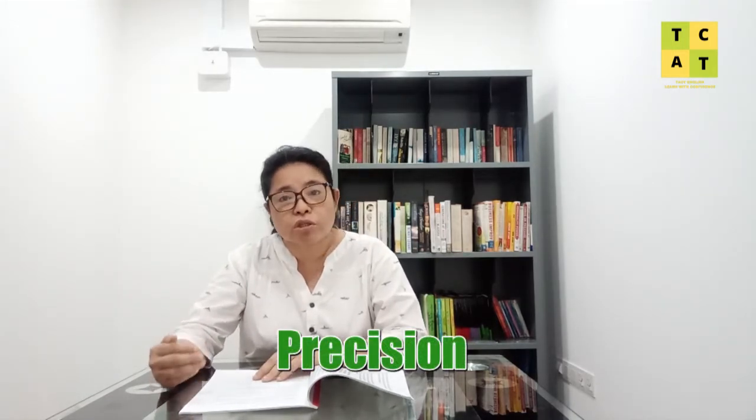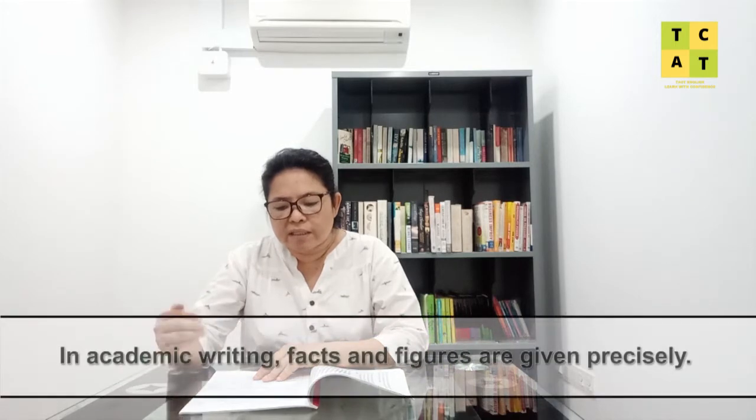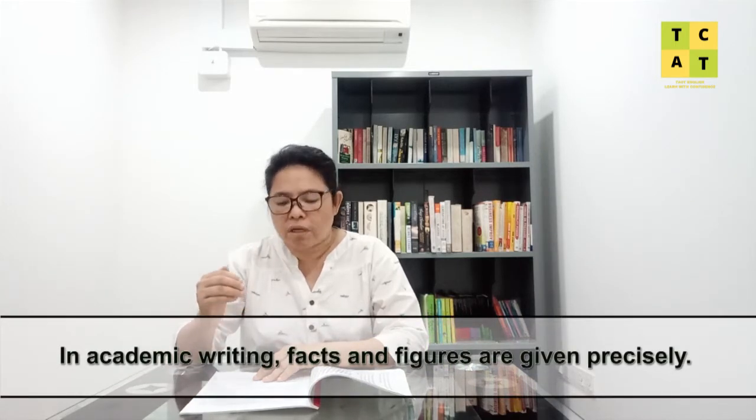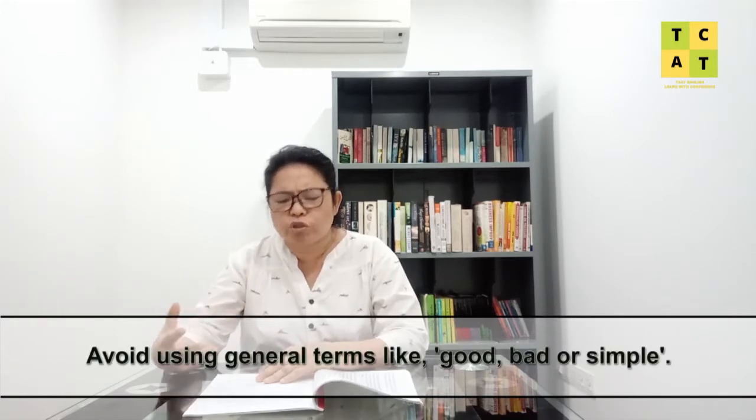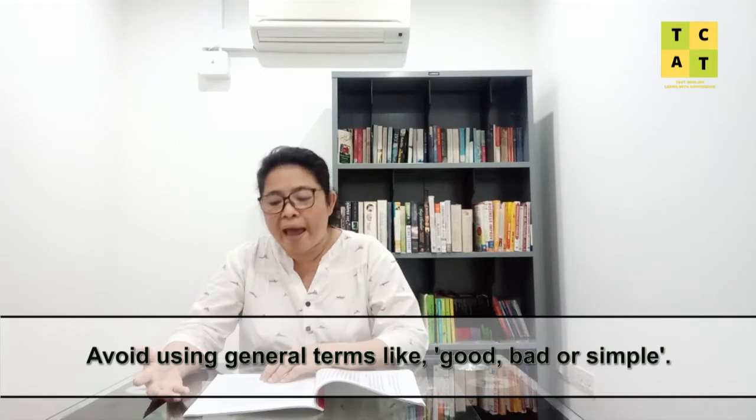Okay, number 3. Another feature of academic writing is precision. So in academic writing, facts and figures are given precisely, and language needs to be specific too. So avoid using general terms like good, bad, simple. For example, it's a good dish. What do you mean it's a good dish? Is it delicious? Is it tasty? Be specific, be precise on what you want to say.